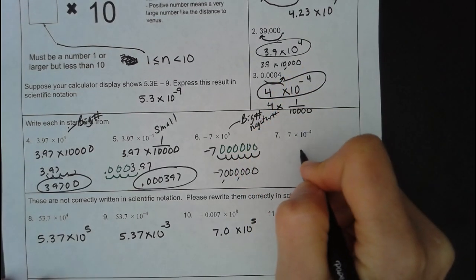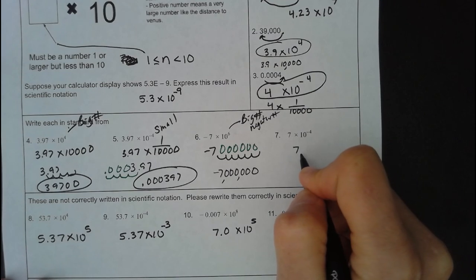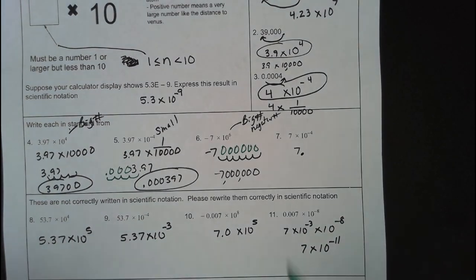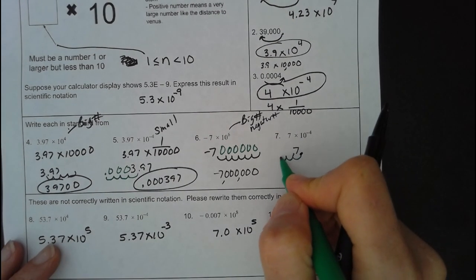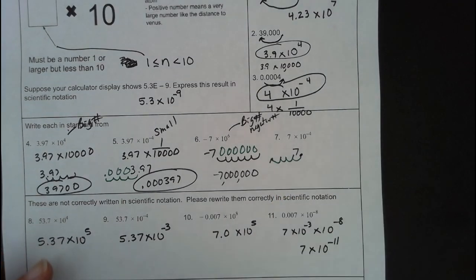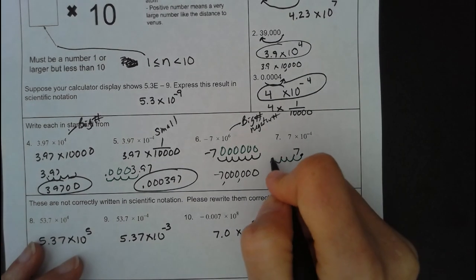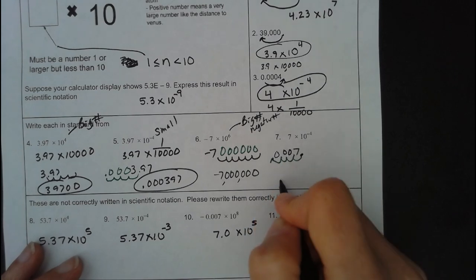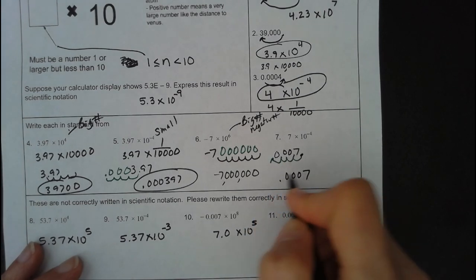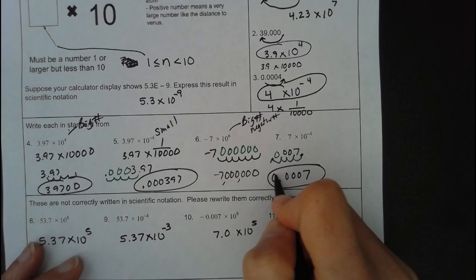And then this one here is 7. And then here's my decimal point. I'm going to move it in the opposite direction 4 times. So maybe 0.0007. Maybe I want another 0 out there.